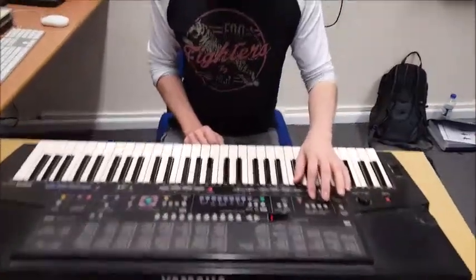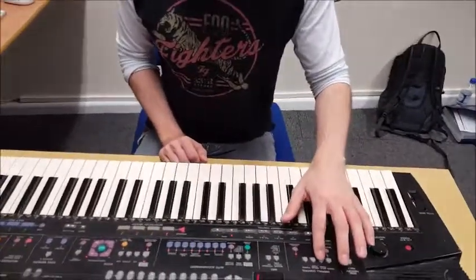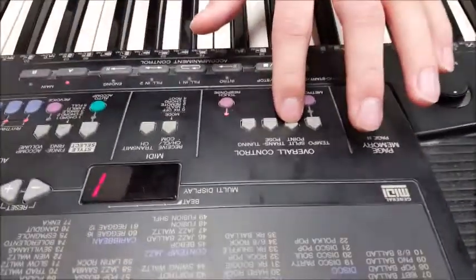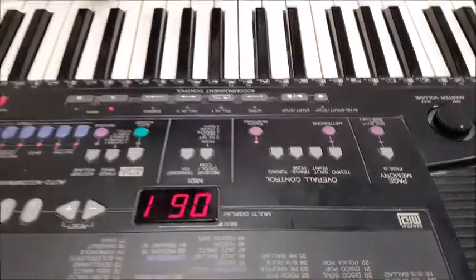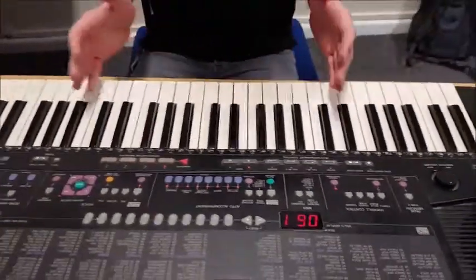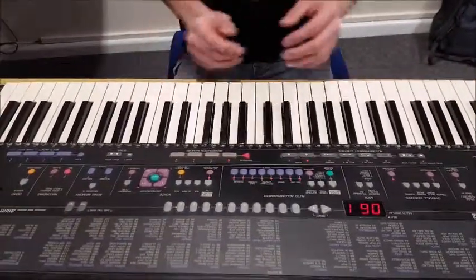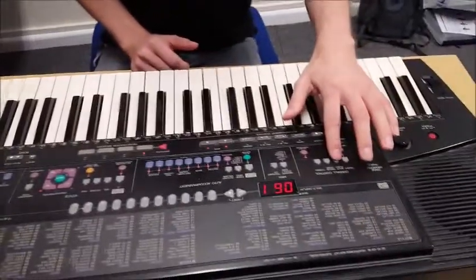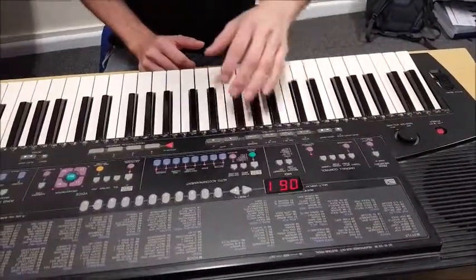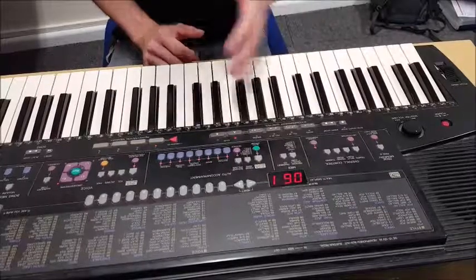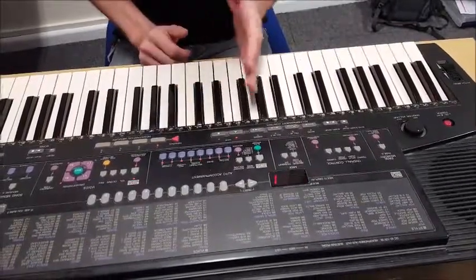So one of the last points to mention is that with the split points, rather than the keyboard just being split equally, we can press split point and we get a number here that says 61, which is the halfway point in the keyboard.